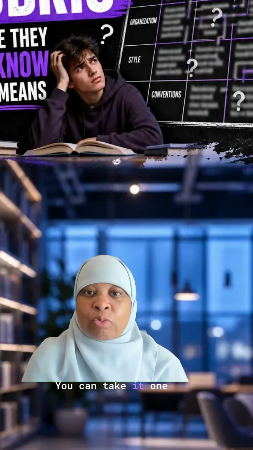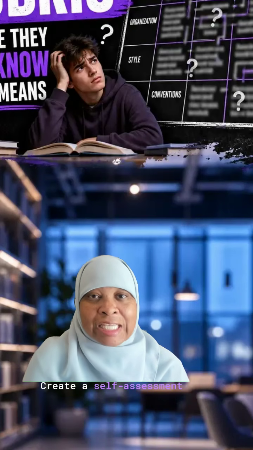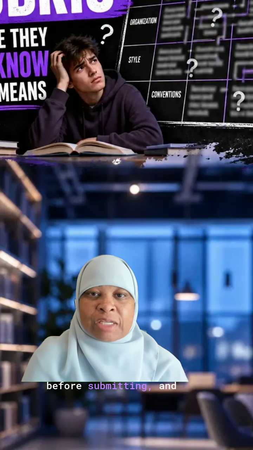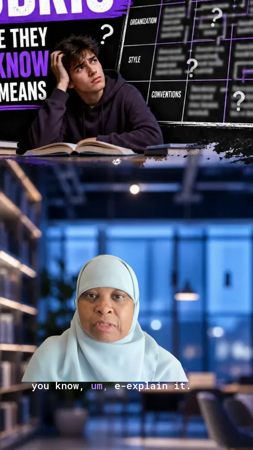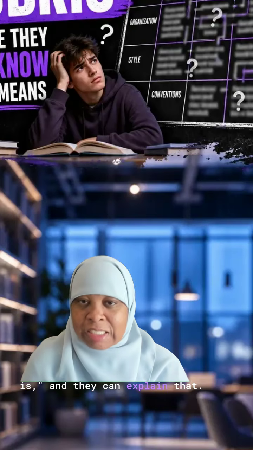You can take it one step further by adding this to the prompt. Create a self-assessment version where students rate themselves on each criteria before submitting. And include sentence starters such as "I showed this by," and "however," so they can explain it. And "one area I can improve in is," and they can explain that.